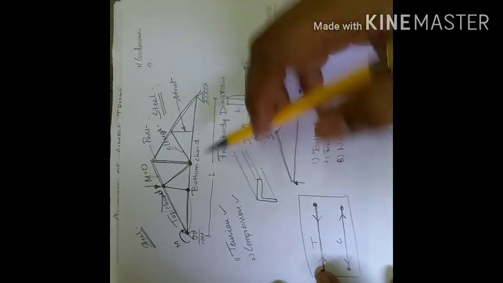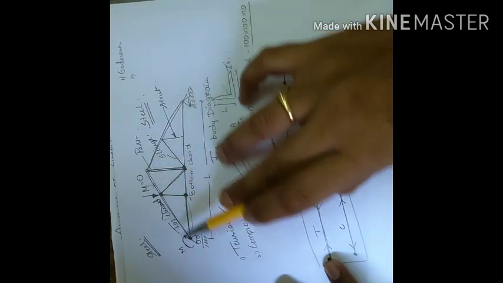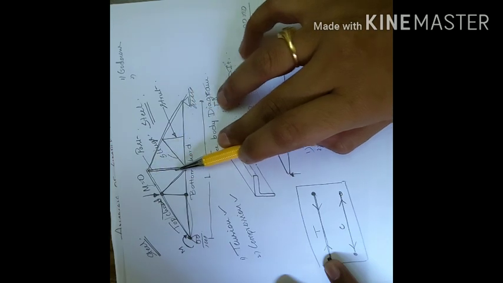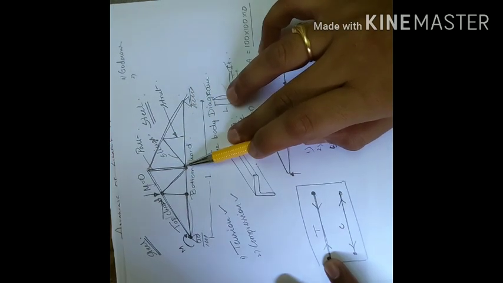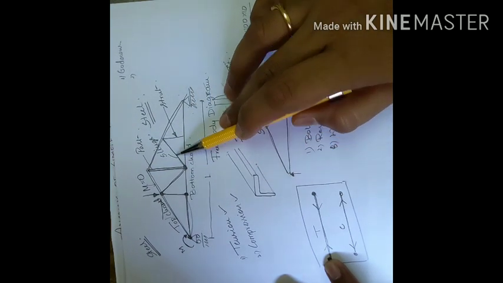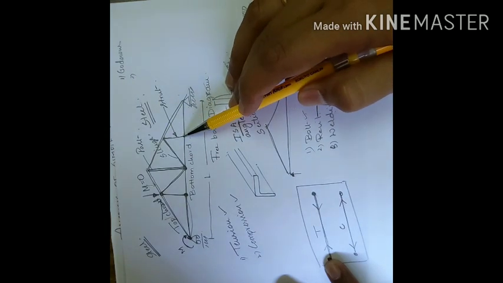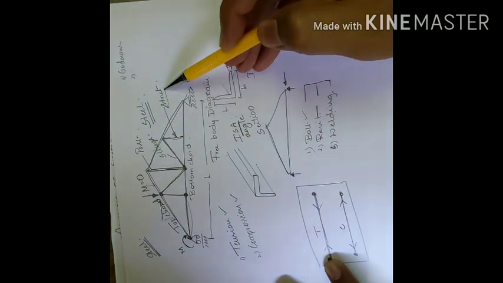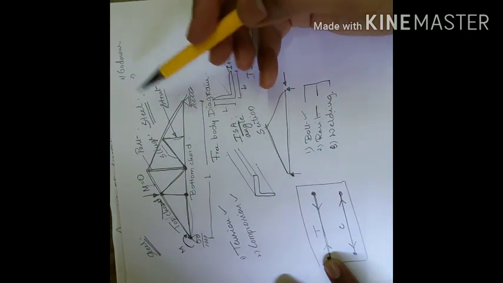Here we need to know the parts of the trusses. This is called the bottom chord. This top inclined part, we call it the top chord. This vertical is nothing but the central post. Here this is the inclined part, and the vertical part inside, one is called a strut, and one more is called a sling.